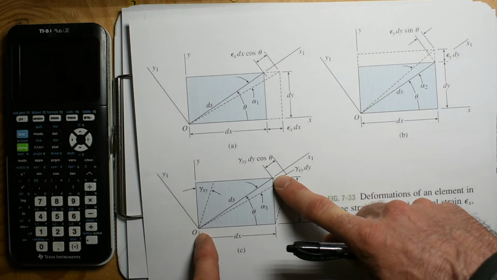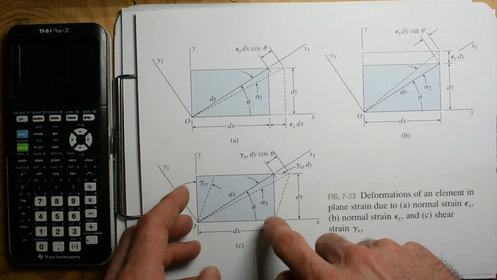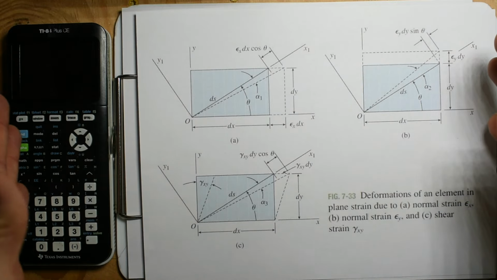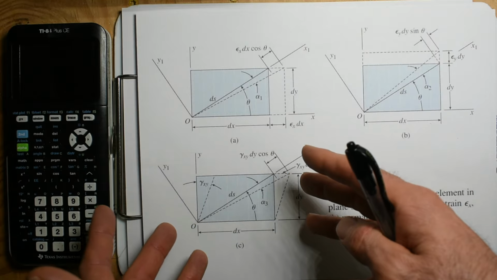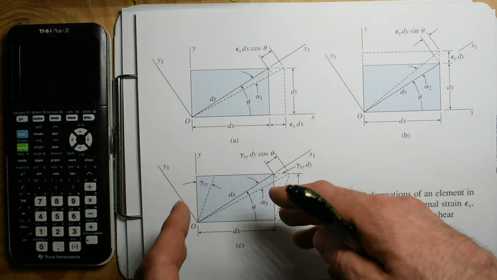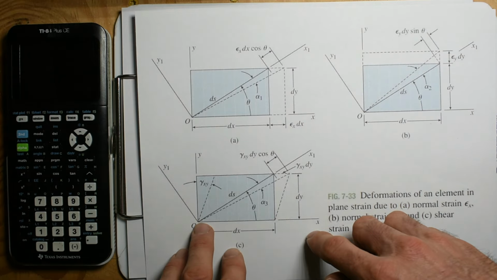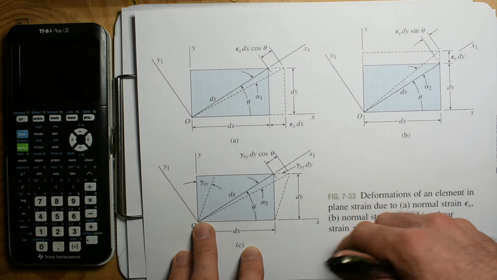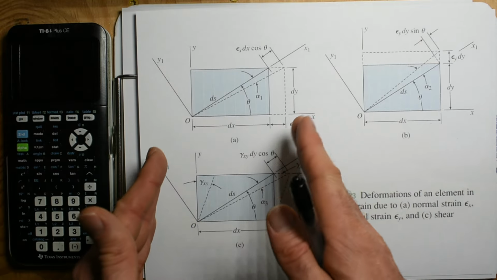And so the first thing is that this is a small element of a bigger beam or something. It's an infinitesimal element. You can make it as big as you want to have an actual perspective of it. In some cases, you might be able to make it as long as you don't have shear.